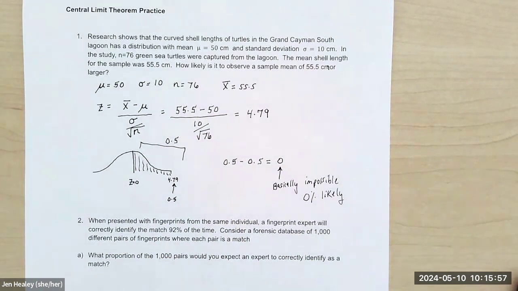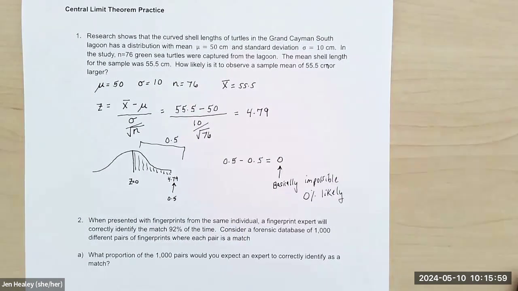Yes? Wait, is the central limit theorem like the normal distribution? Central limit theorem, basically what it says is that even though I don't know, because it just says that the lagoon has a distribution with a mean of 50 and a standard deviation of 10, it doesn't say a normal distribution. I don't know if this is normal or not. But I failed to tell you why we could use the central limit theorem on this one. Can you tell me why I was allowed to use the central limit theorem on this one? What was the important number in here?